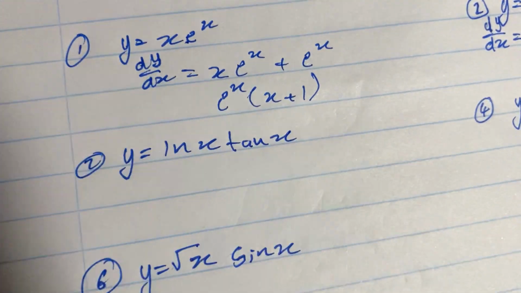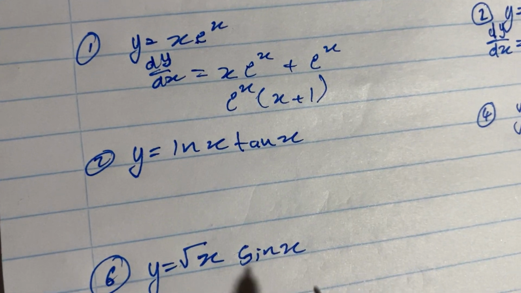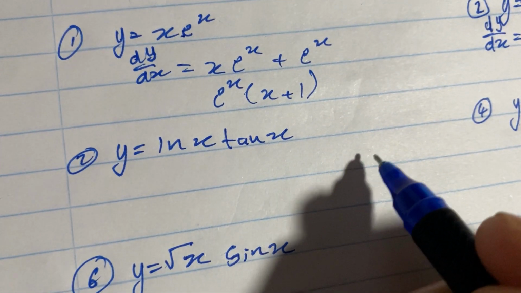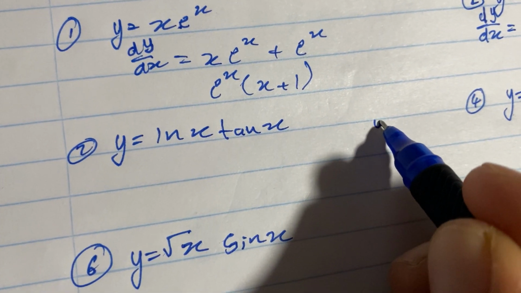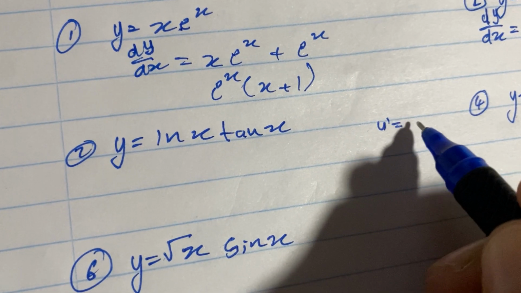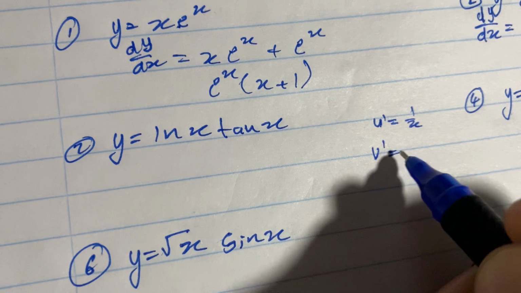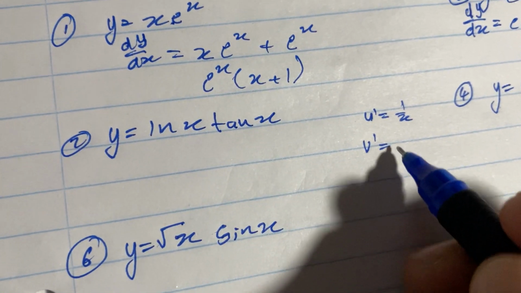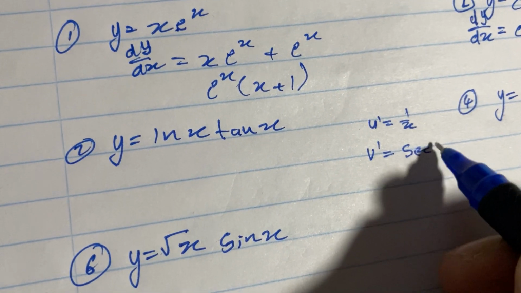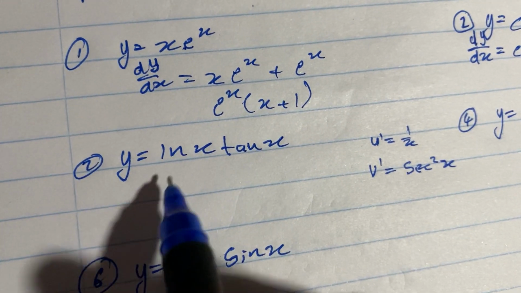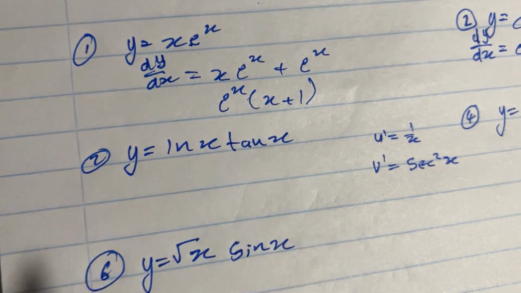Let's do this one. For this one, it's a little bit complicated because you need to know this derivative by heart. Let me just say, okay, u prime equates to 1 over x, and then v prime equates to sec squared x. So now we already got those ones. We know this is u, this is v.